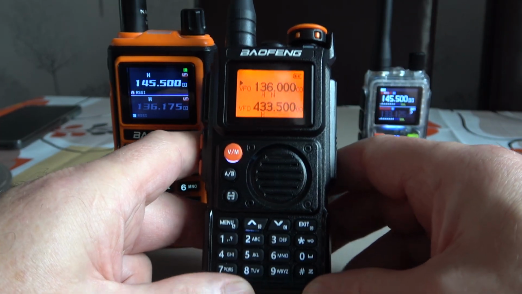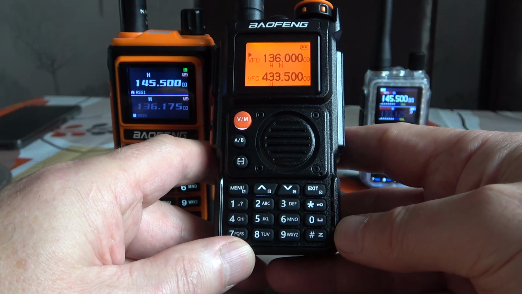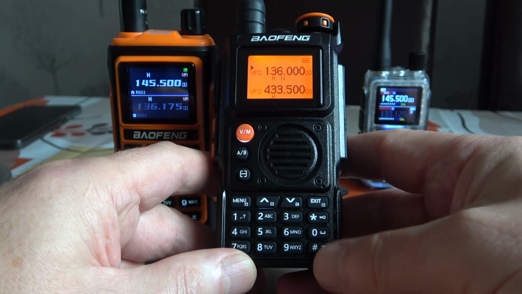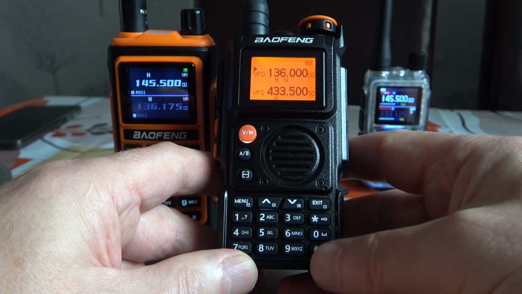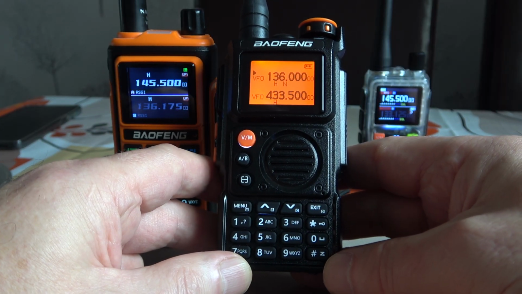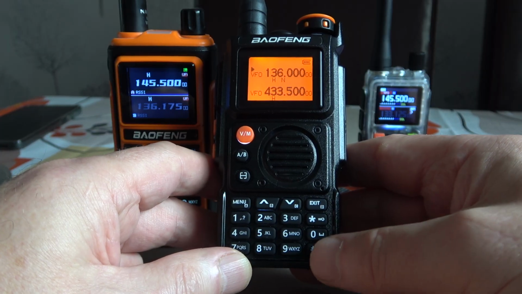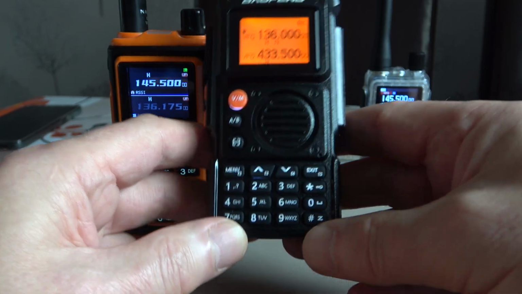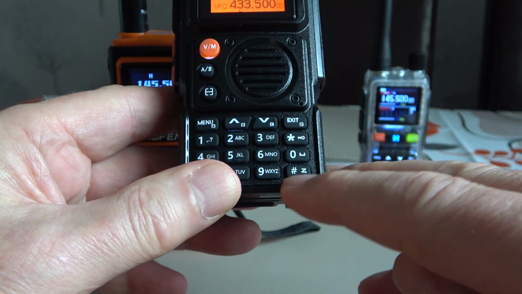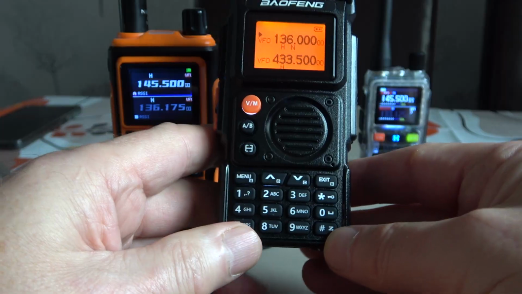On most of the Baofeng models, you initiate a scan by long pressing the bottom right hand key. It's not always the case, but generally speaking, on most of the colour screen Baofeng models, you initiate a scan by long pressing the bottom right hand key, and in the case of the K6 here we can see that that is the #Z key right down in the bottom right hand corner.